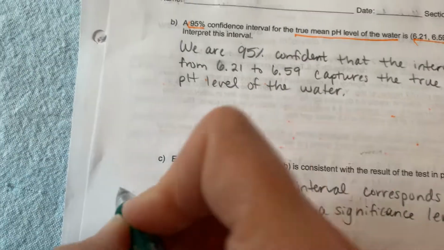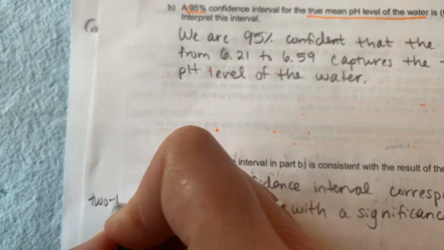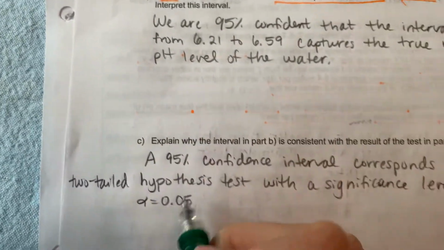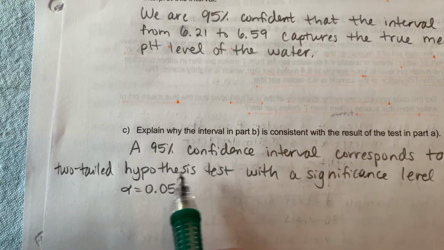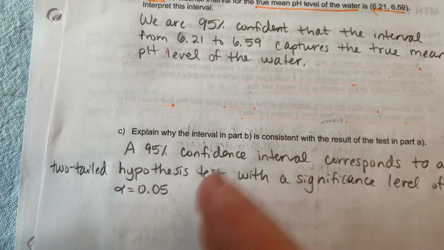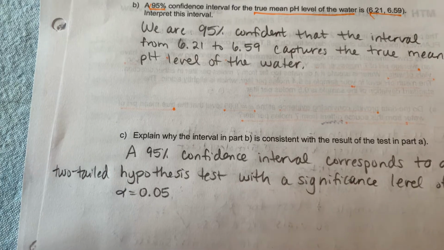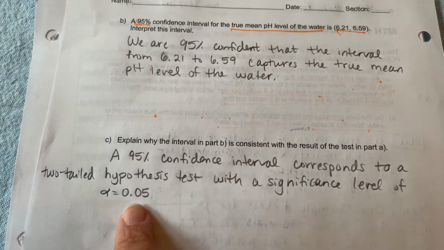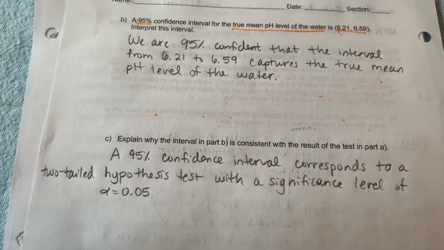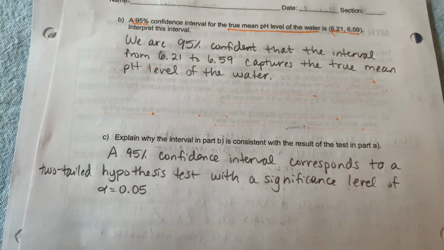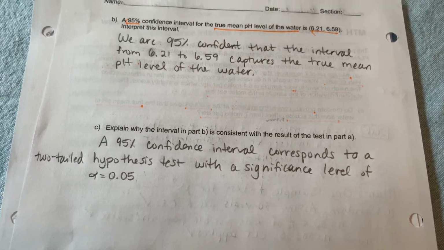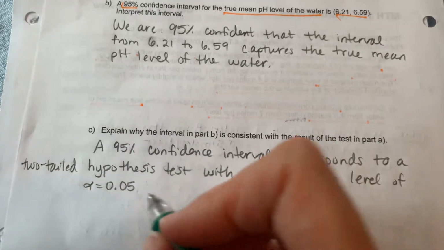I should have filled in a two-tailed hypothesis test. Okay, two-tailed hypothesis test means the 95% that's in the middle corresponds to a 5% on the outside of that. Half of it on the left, half of it on the right. That's why it is two-tailed here. Okay, and let's see.